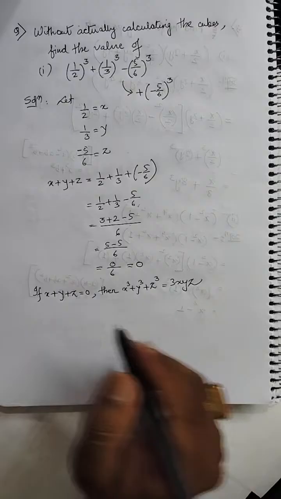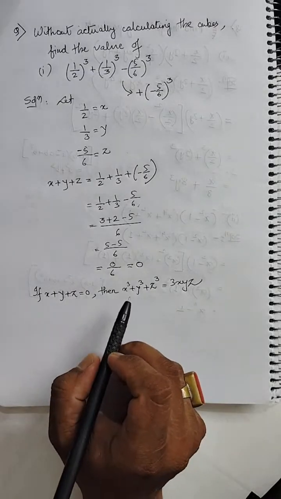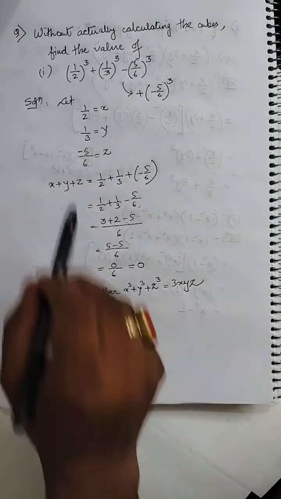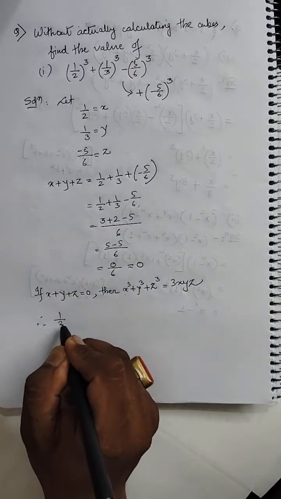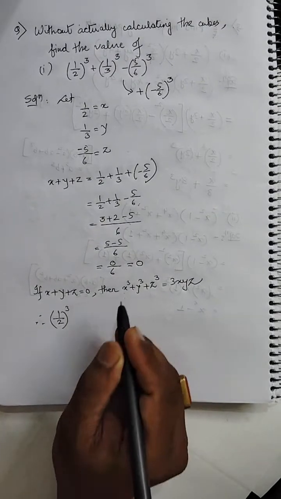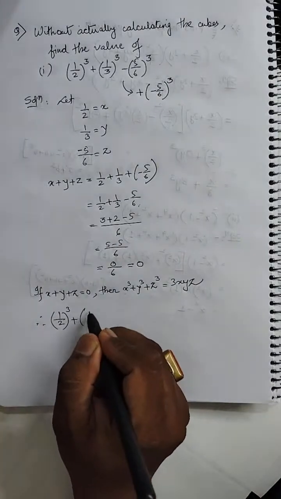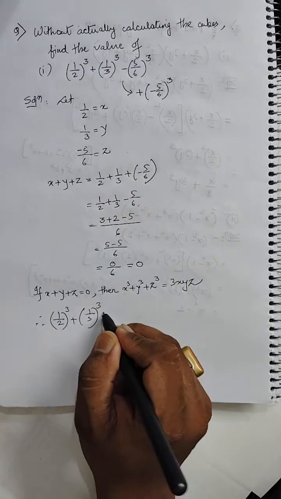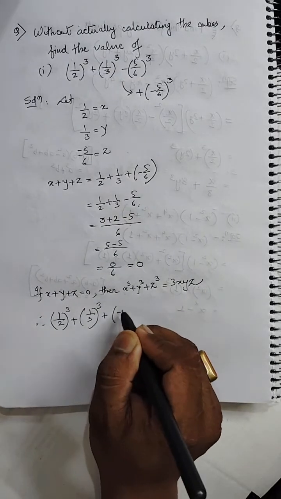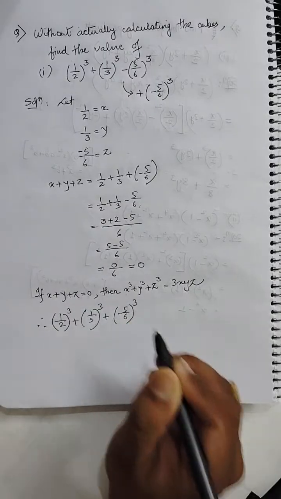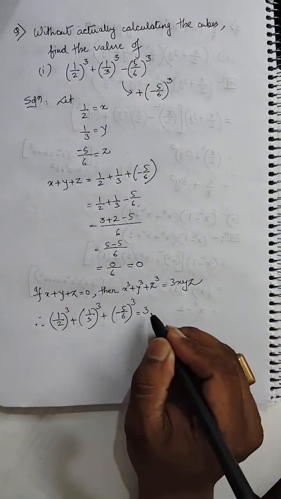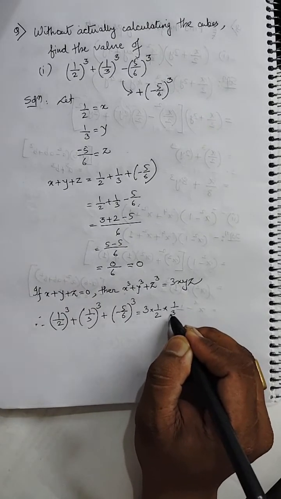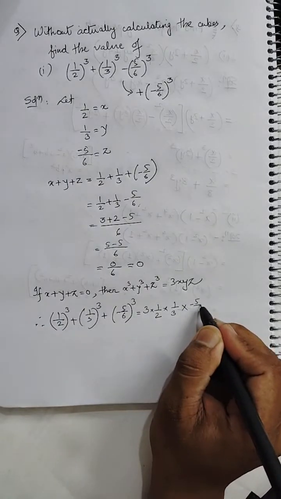Okay. So we will replace these values x, y and z. So what is x? X is half. So half cube plus y. Y is how much? 1/3. 1/3 cube. And z. Z is how much? Minus 5/6, plus minus 5/6 cube is equal to how much? 3 into xyz. That means 3 into half into 1/3 into minus 5/6.